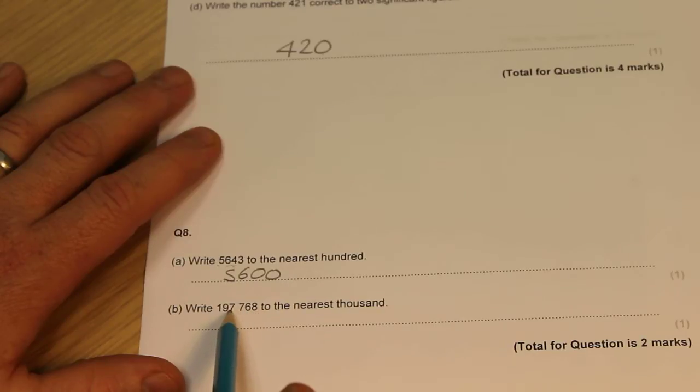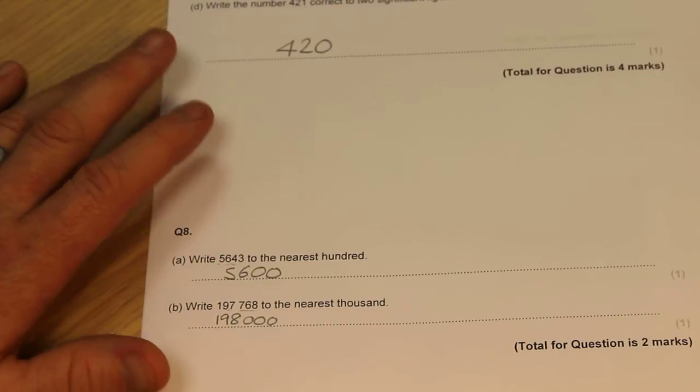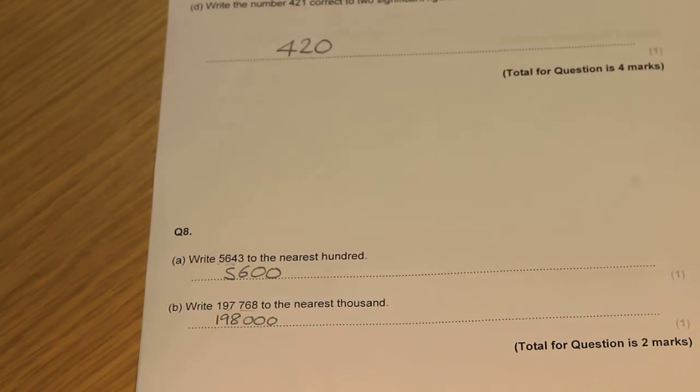This one has been asked to round to the nearest 1,000, so I need to identify the thousands column. This is 7,000 here. So it's either going to stay as 7,000 or it's going to round to 8,000. That number is the one that we need to look at, that digit. So the 7 does round this up to an 8, so it goes to 198, and we have to replace those digits with zeros, so it's 198,000.